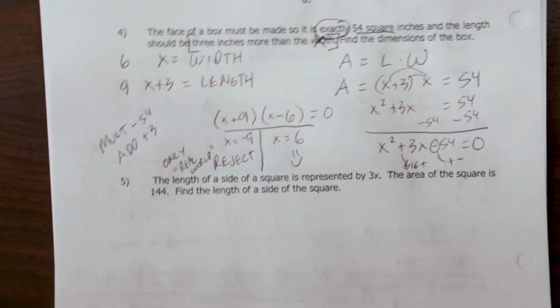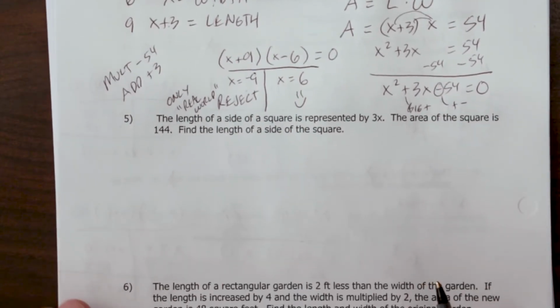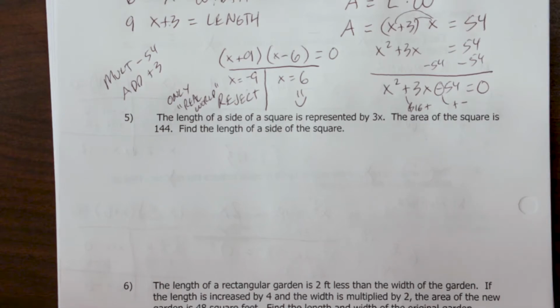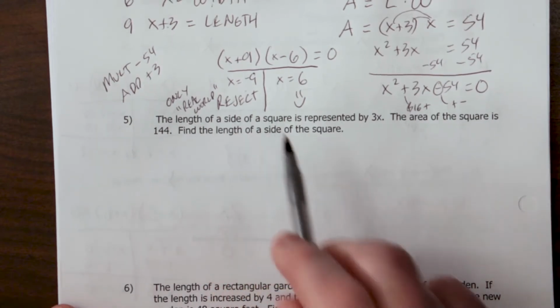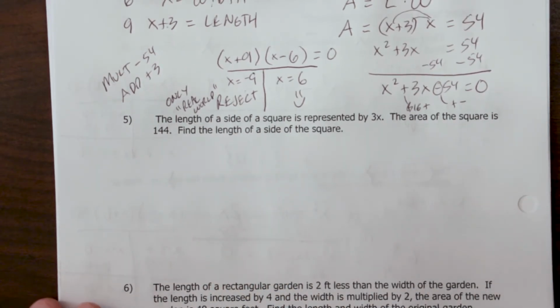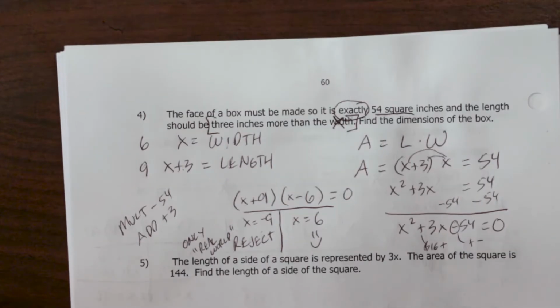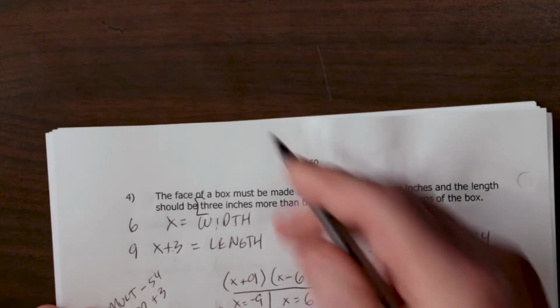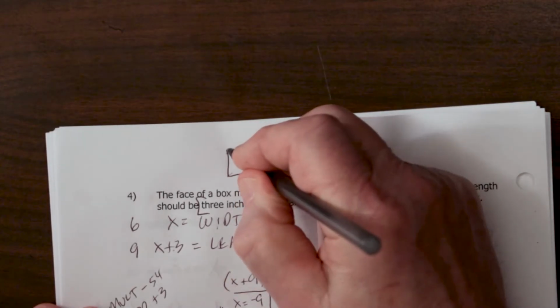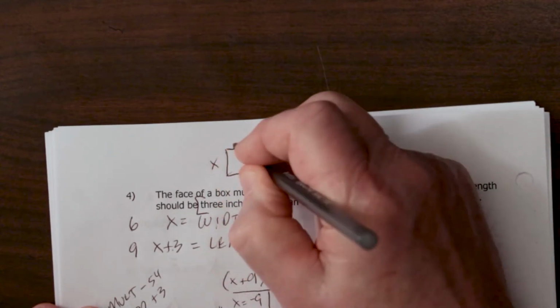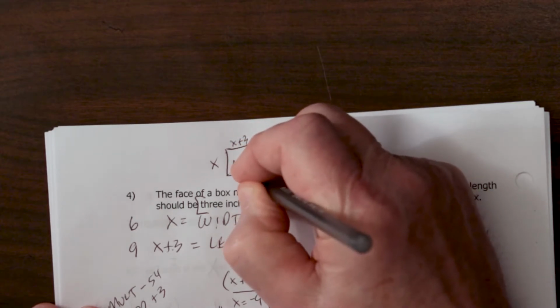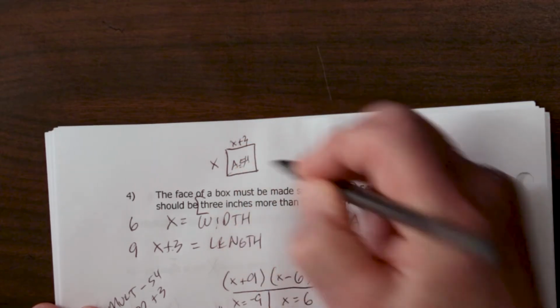All right, next one. We're on page 60, problem number 5, and we're looking at the length of a square is represented by 3x. Now, they didn't tell us anything on this, and I probably should have done it up here as well. I probably should have drawn a picture. Let me add that picture to it now. And it's x, and then x plus 3, and then the area is 54. So it was a good idea.